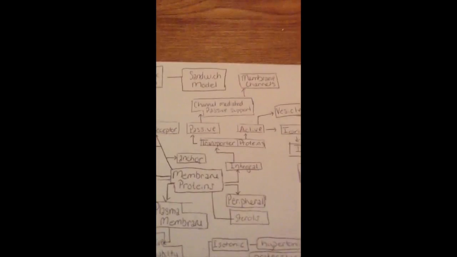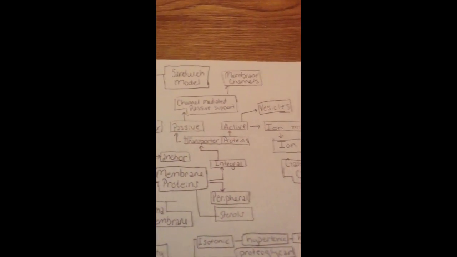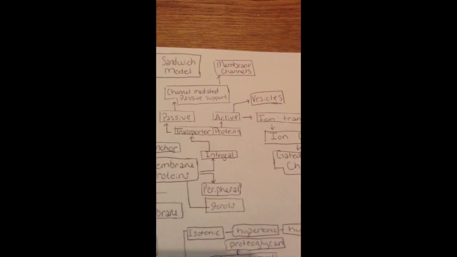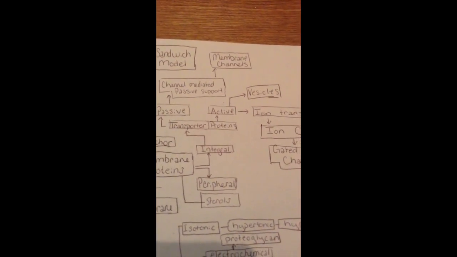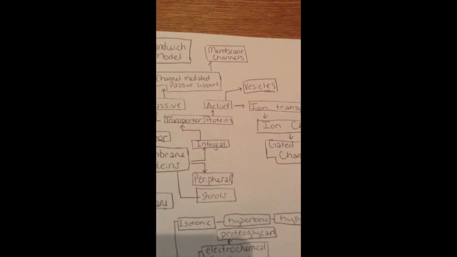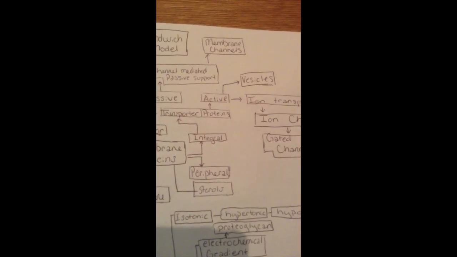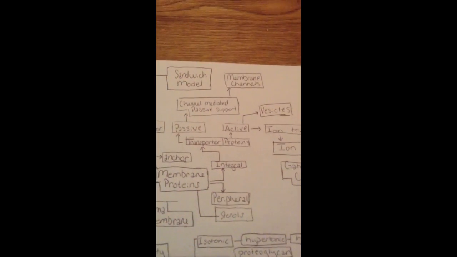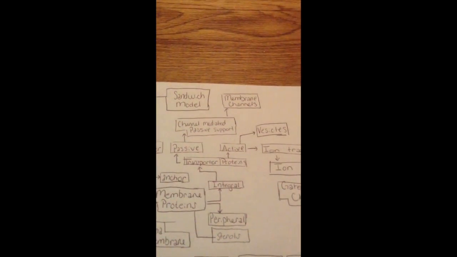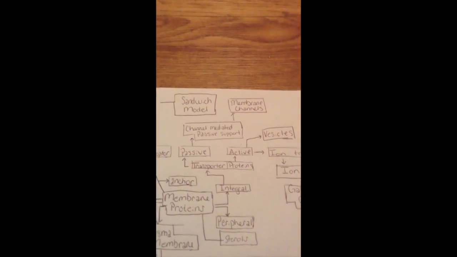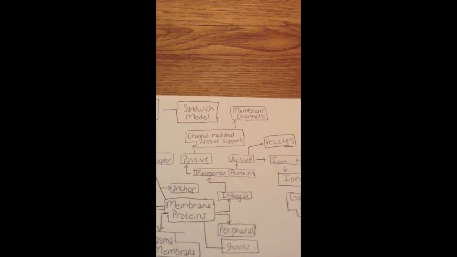There's channel-mediated passive transport, which is when the membrane proteins allow for passive transport. And there's membrane channels, which also allow for passive transport.